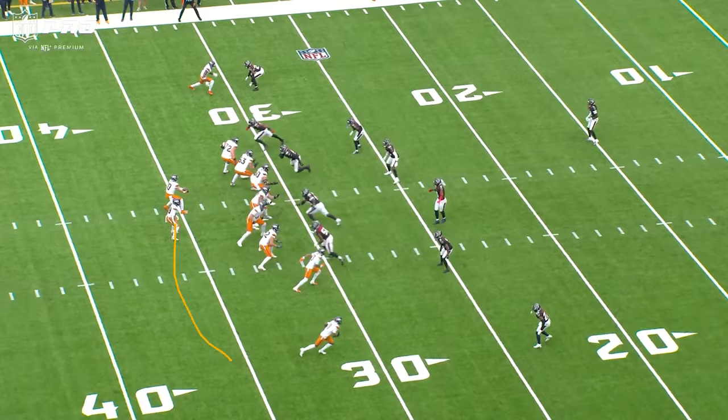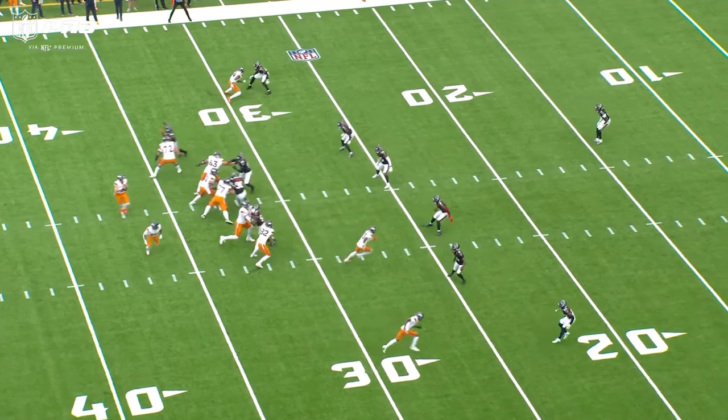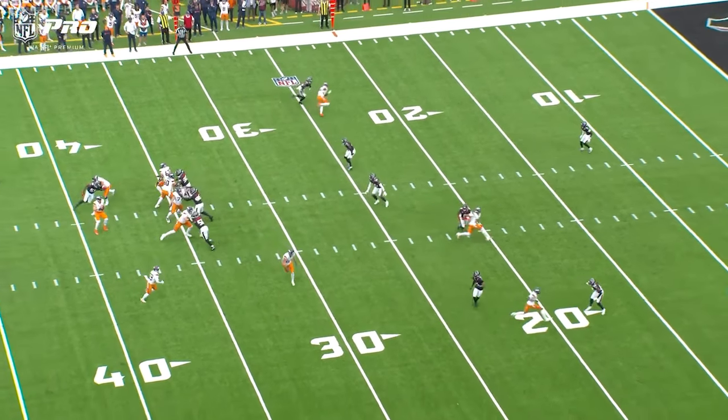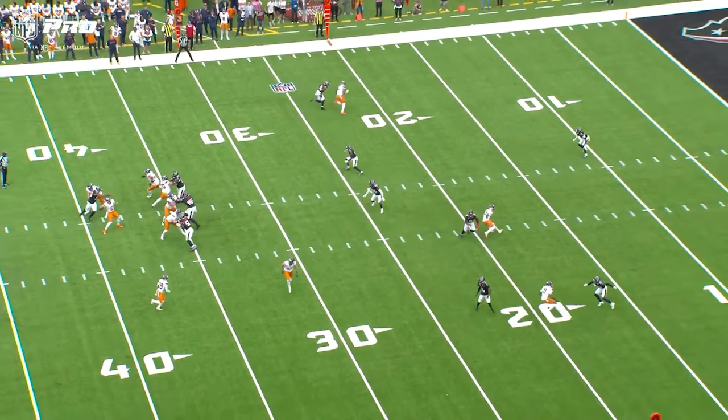You have the swing route here from the tailback, the chip release against the outside pass rusher, and then he can almost be a lead blocker out here in the flat. This was just a great play, great throw from Bo Nix here. Now, take a look at this defense. They're dropping everybody back.